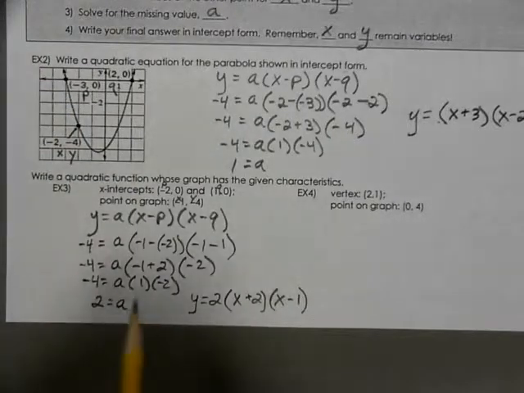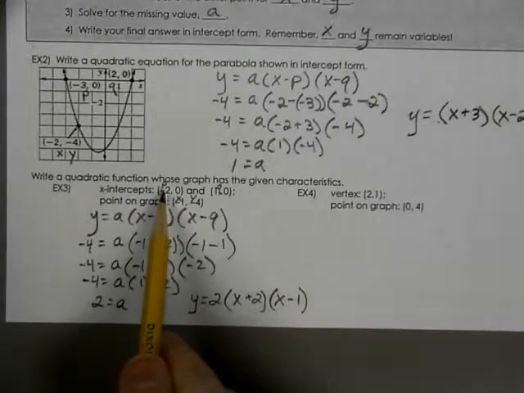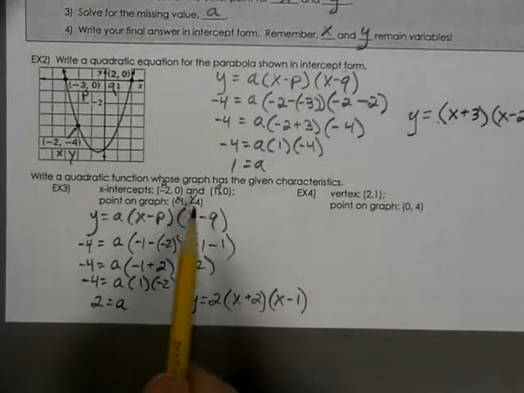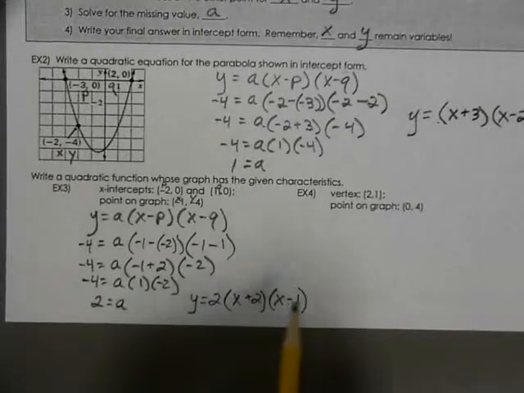Remember, it's always going to be opposite of what the intercept looks like. It's at negative 2, so in the equation it actually looks like an x plus 2. Positive 1 is going to look like x minus 1.